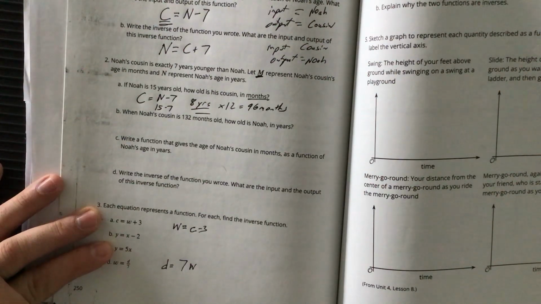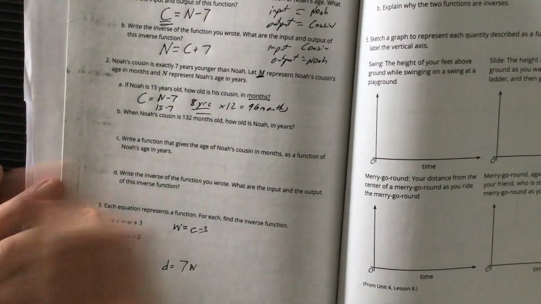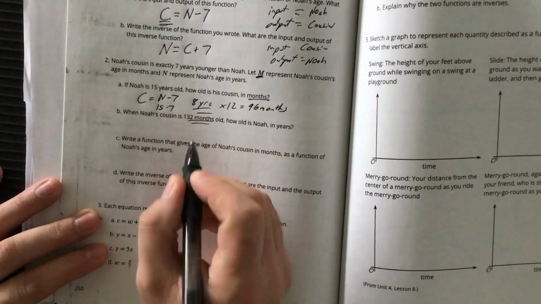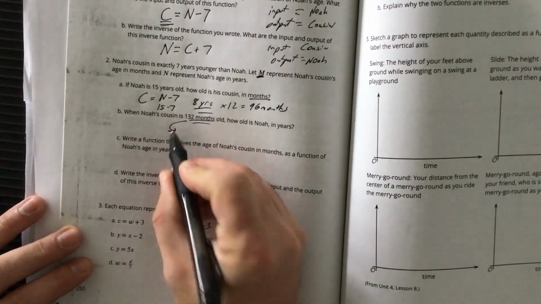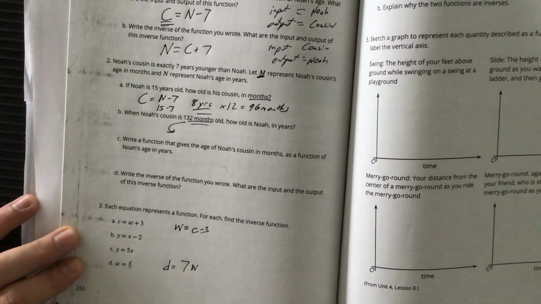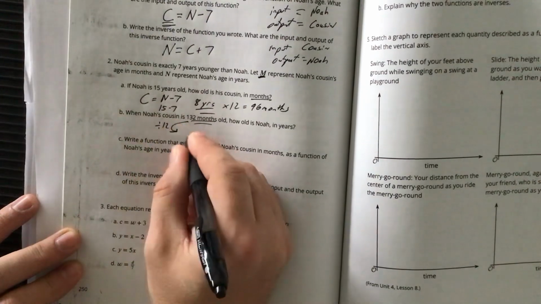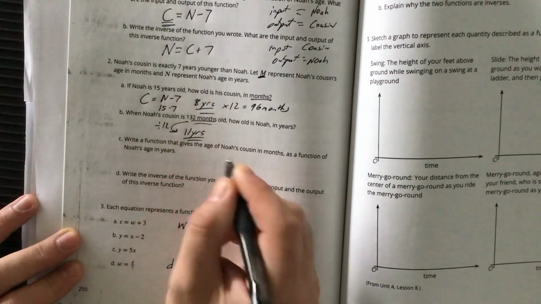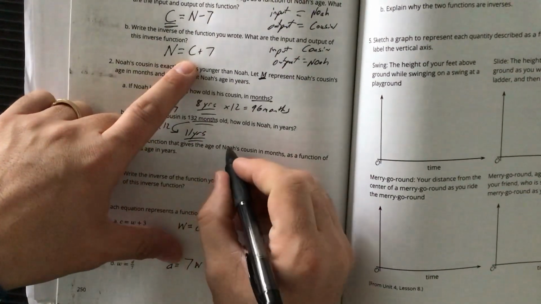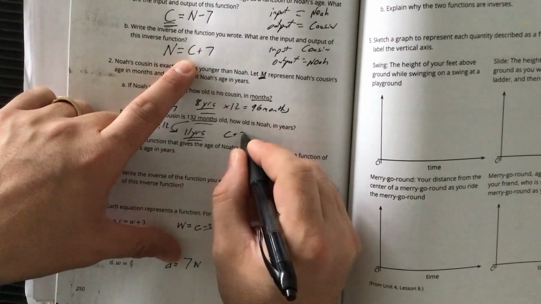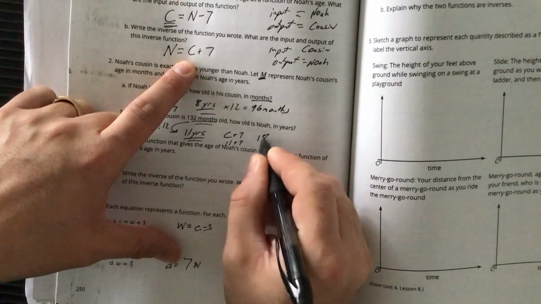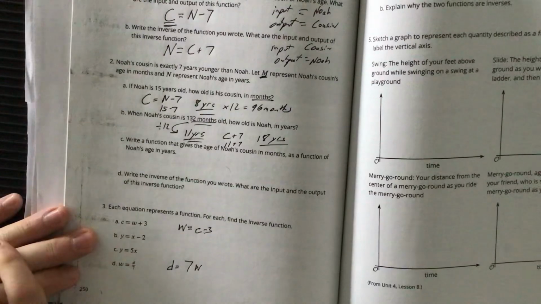Well, Noah's cousin is 132 months old. How old is Noah in years? So first, let's figure out months into years. 132 months is 11. So the cousin is 11 years. Remember, Noah is cousin plus 7. So 11 plus 7. Noah is 18 years old.